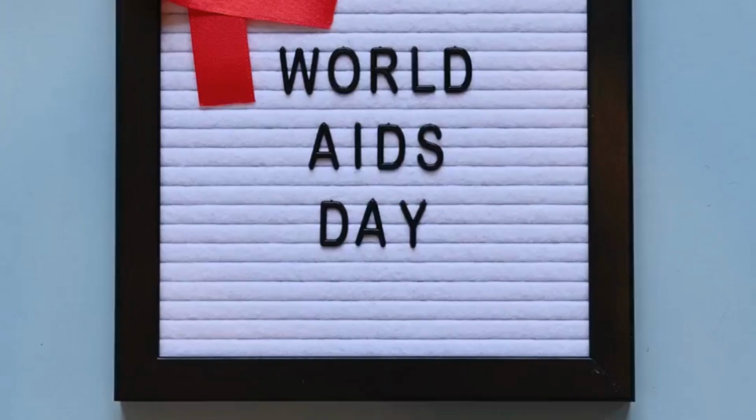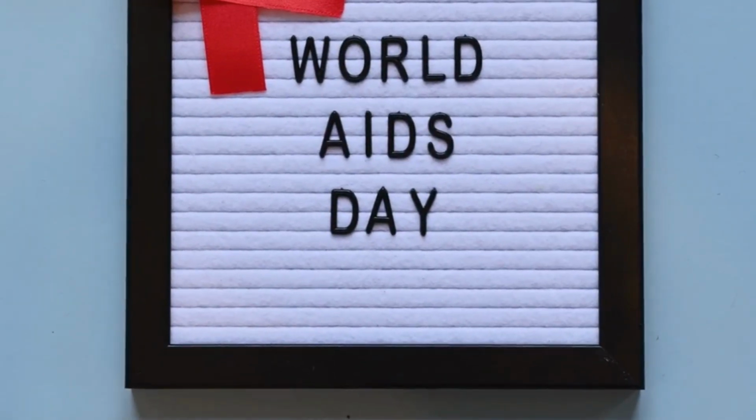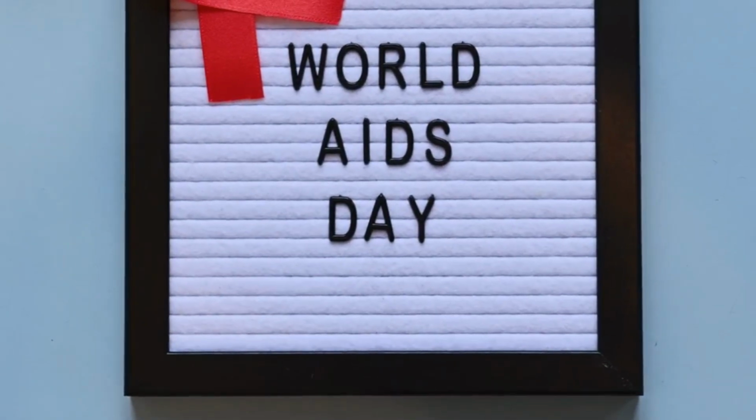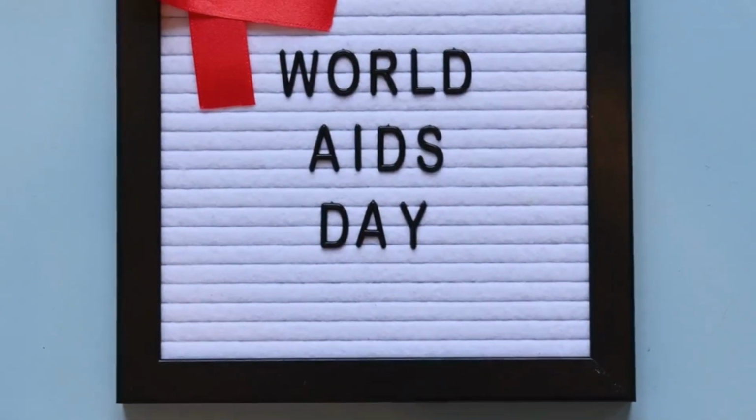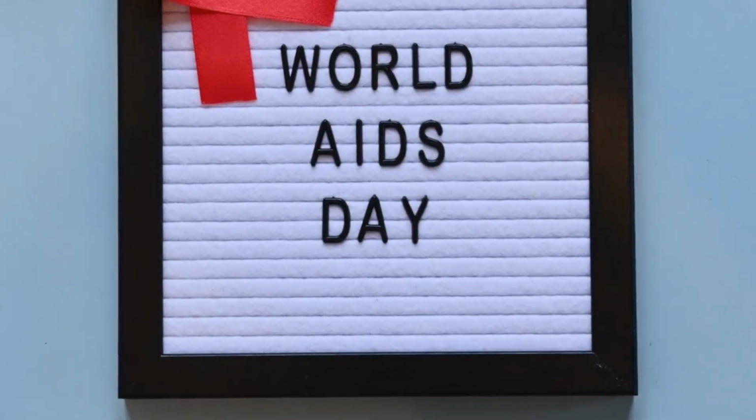However, it also marked a period of increasing global awareness and mobilization, laying the groundwork for future progress in prevention, treatment and care. Awareness campaigns, educational programs and community outreach efforts began to take root, fostering a more informed and proactive approach to combating HIV/AIDS. The foundation was set for a more hopeful future.